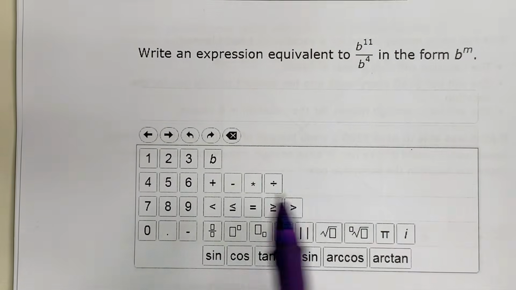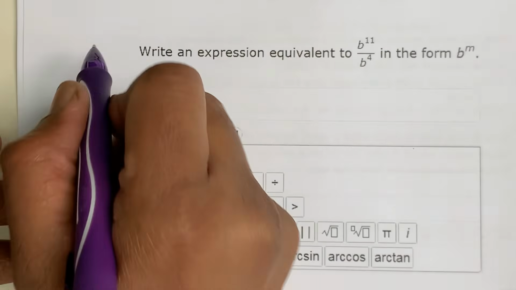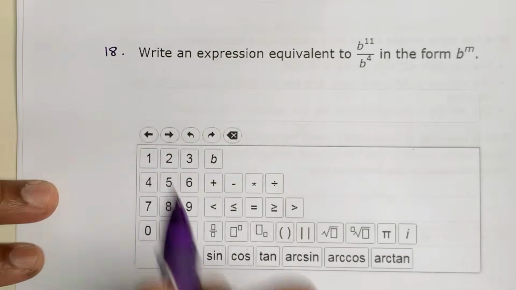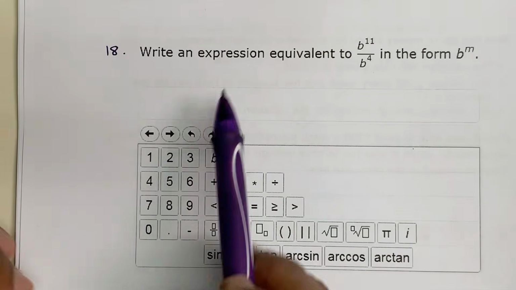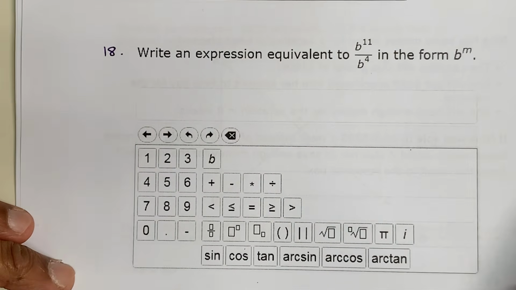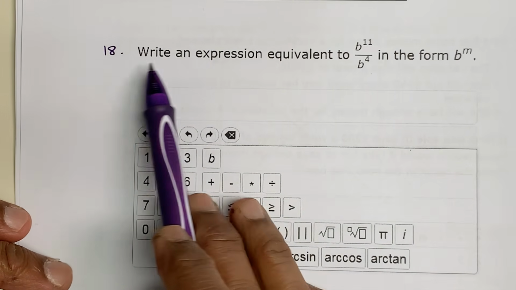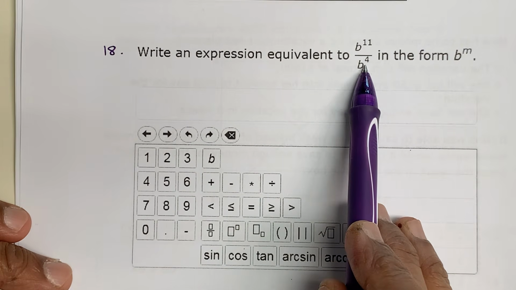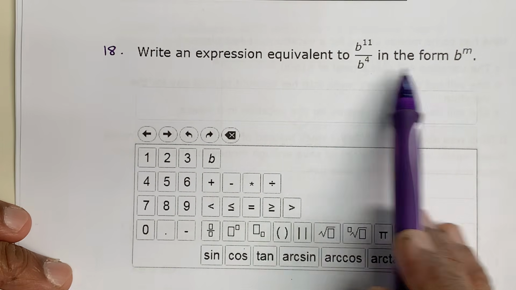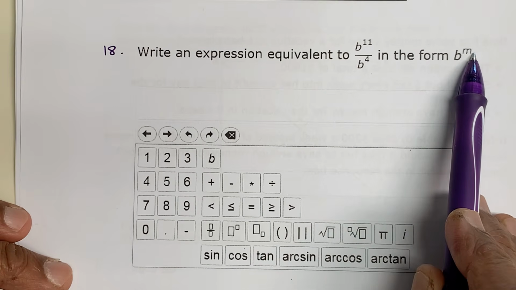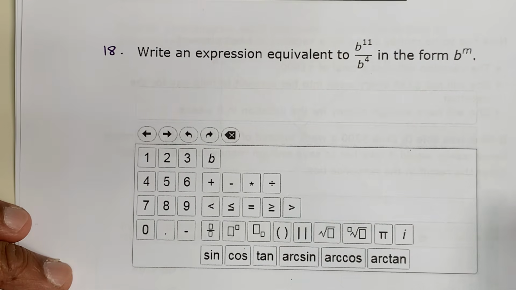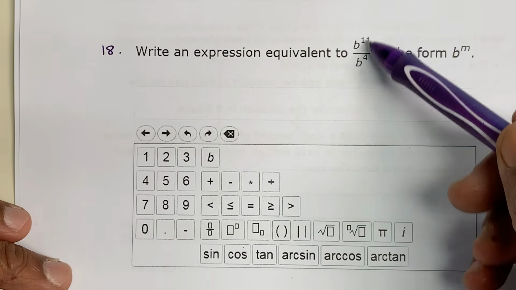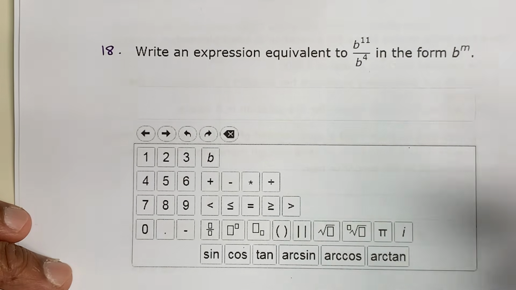All right, okay guys, this is question 18 on the SBAC review, and we're trying to answer this question. So let's read the question. It says, write an expression equivalent to b^11 divided by b^4 in the form of b^m. So we're trying to simplify this expression.